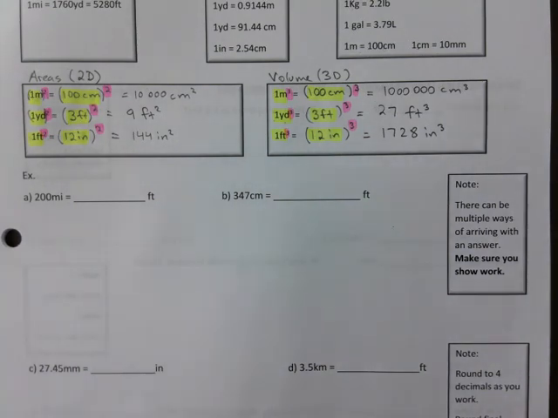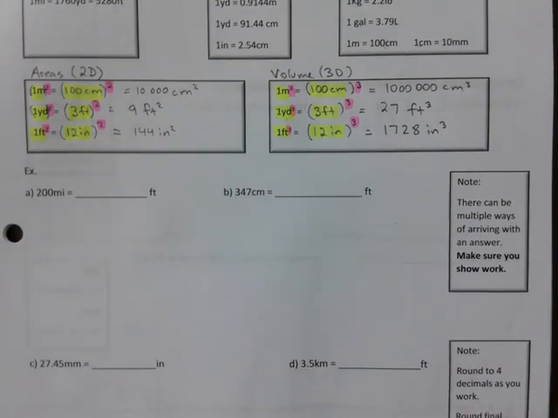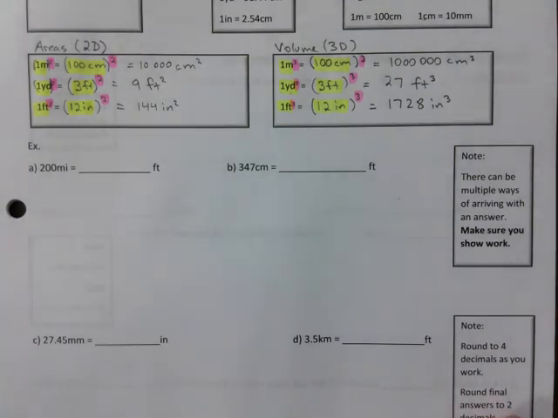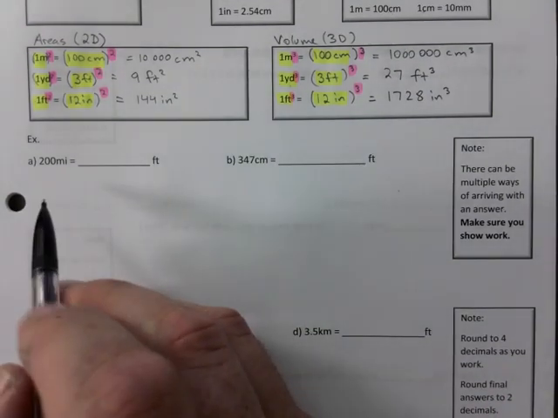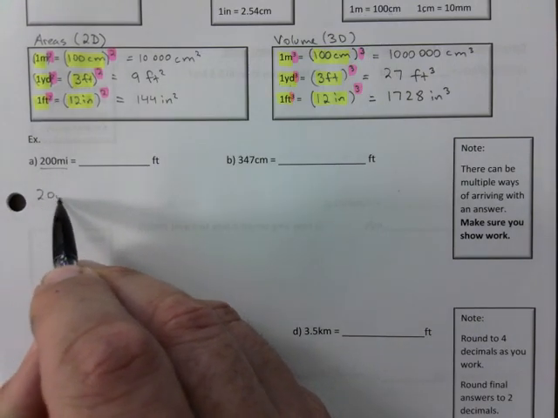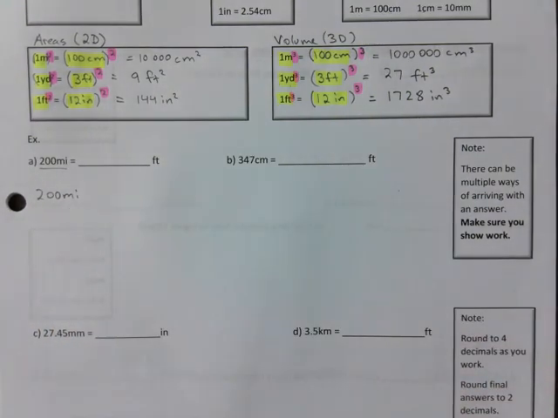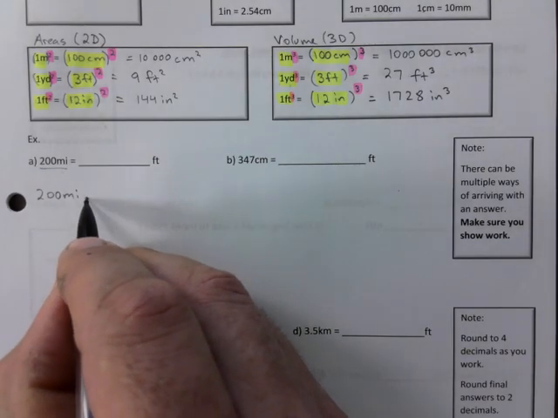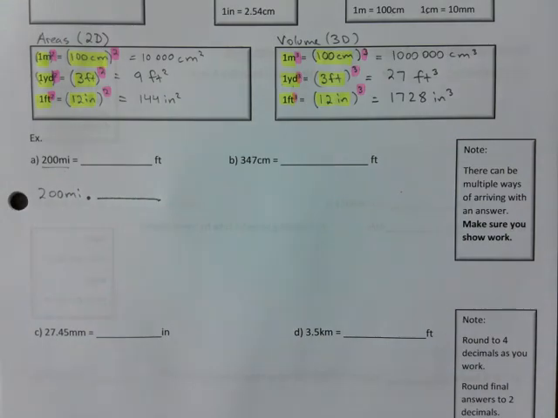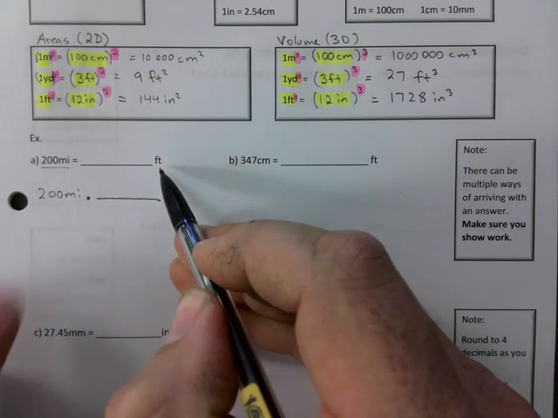Okay, so we're going to do some basic one-dimensional conversion here. And I know that you've learned it in various ways. So this is just one way of doing that. So if I go from miles to feet, I start with this, 200 miles, and then I multiply it by a rate that's going to get me to feet, okay?